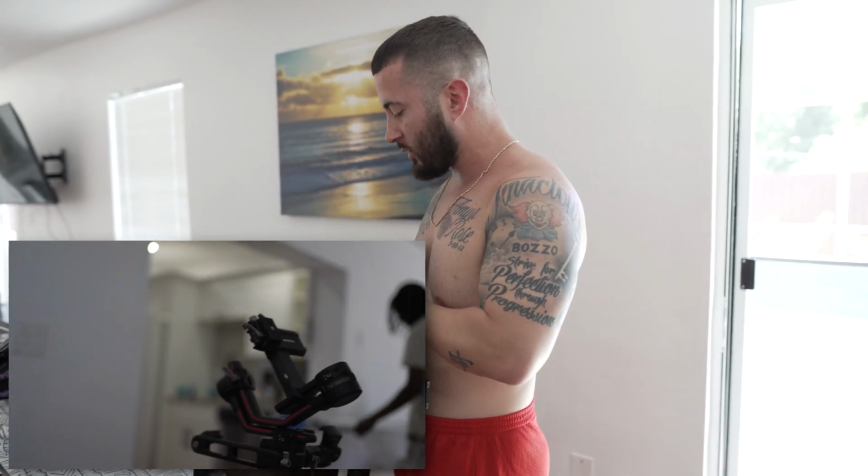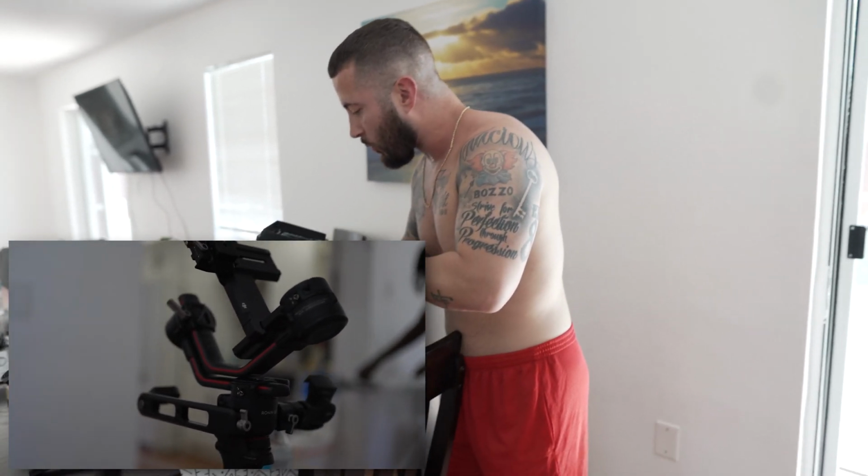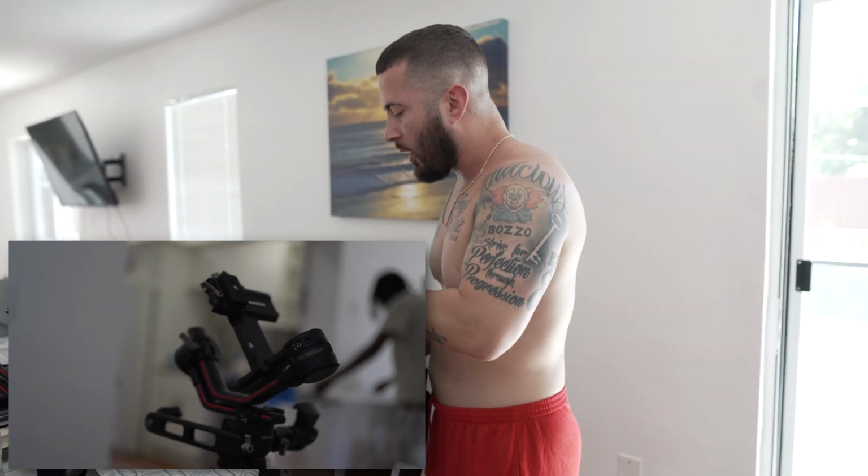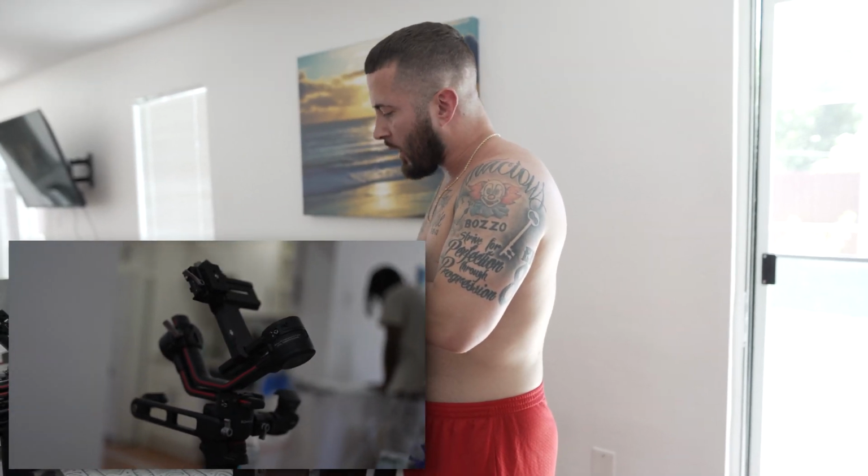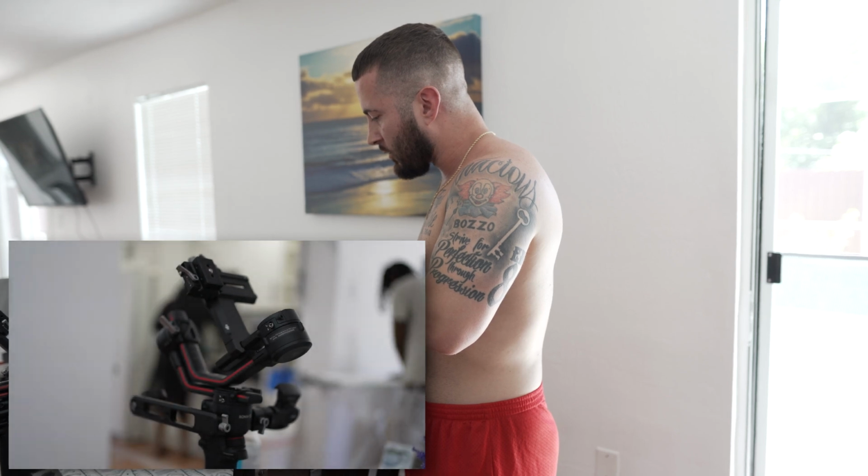Then I want the depth of field, right? I want the blurry background. So I have my aperture as low as you can go. I'm at 1.8, and it's still too dark. So this is where you go to your ISO, and you raise your ISO to compensate.